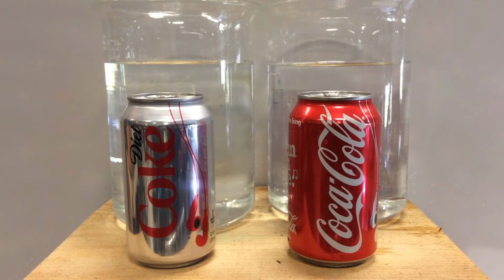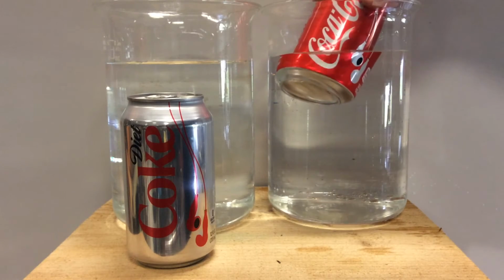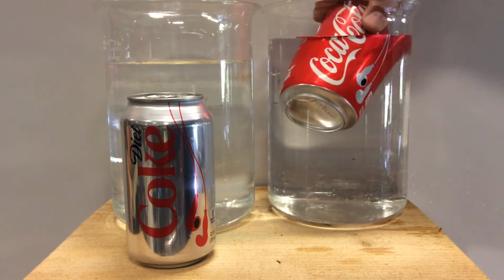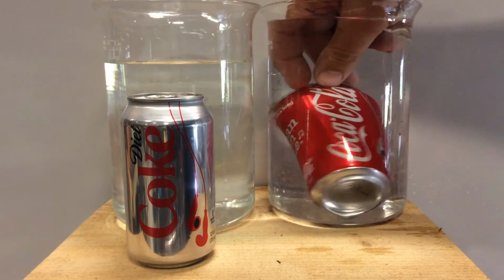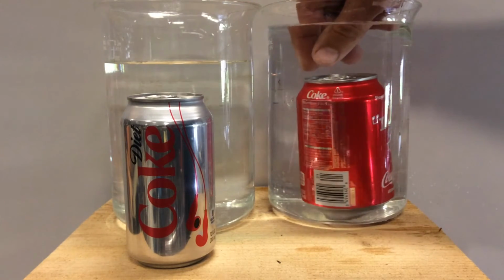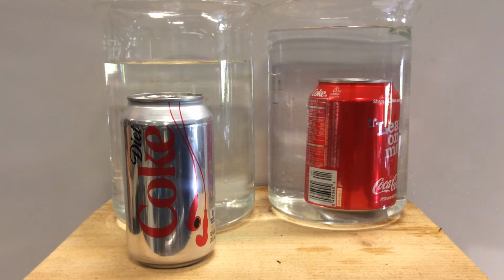Okay, so let's put in the Coke, the regular soda here that has normal amounts of sugar, and what I'm trying to do here is get the bubbles that could collect under the can away, and we should see that our can sinks to the bottom, which is telling us it's a bit more dense than water, which makes a lot of sense. It's got a lot of sugar in it.